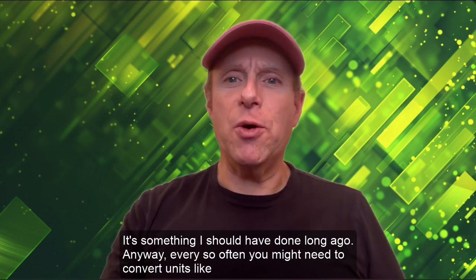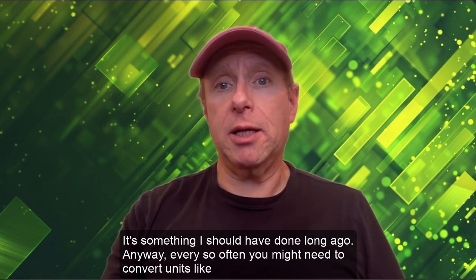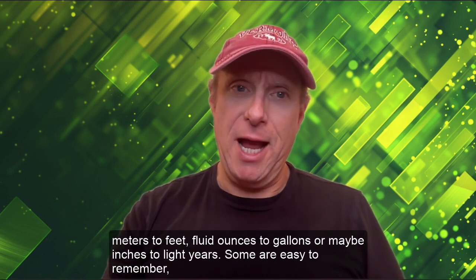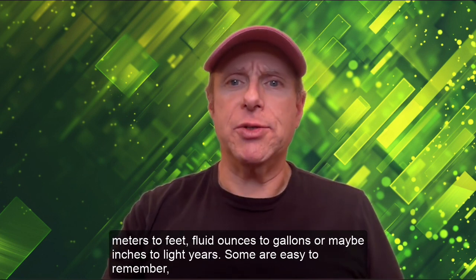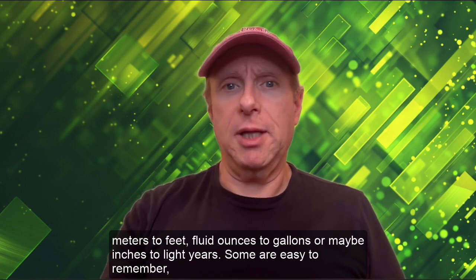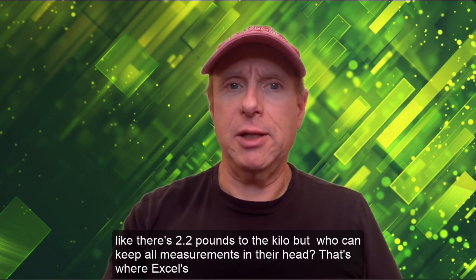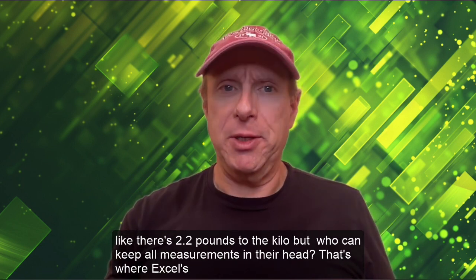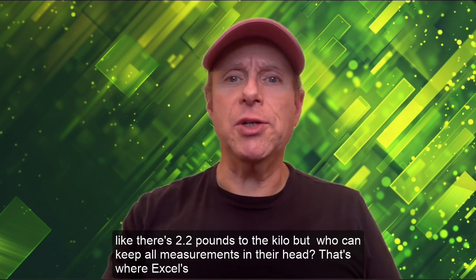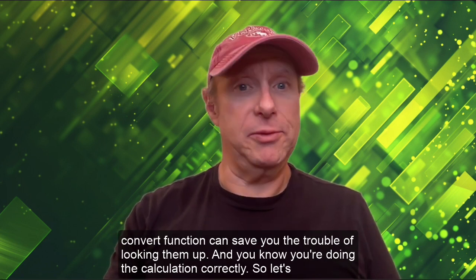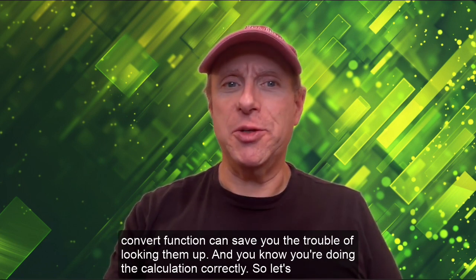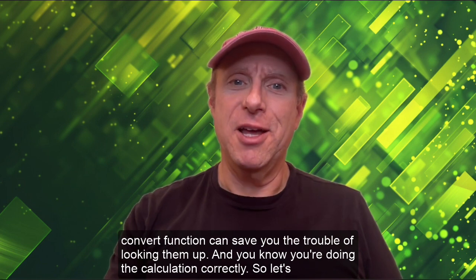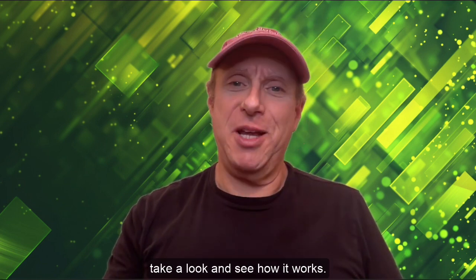Anyway, every so often you might need to convert units, like meters to feet, fluid ounces to gallons, or maybe inches to light years. Some are easy to remember, like there's 2.2 pounds to the kilo, but who can keep all measurements in their head? That's where Excel's convert function can save you the trouble of looking them up, and you know you're doing the calculation correctly. So let's take a look and see how it works.